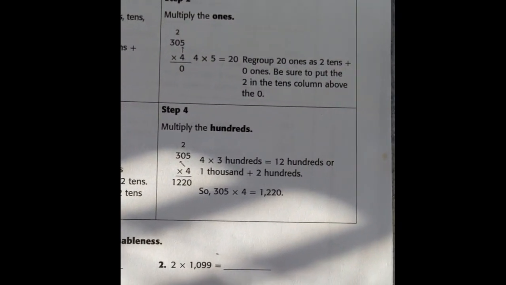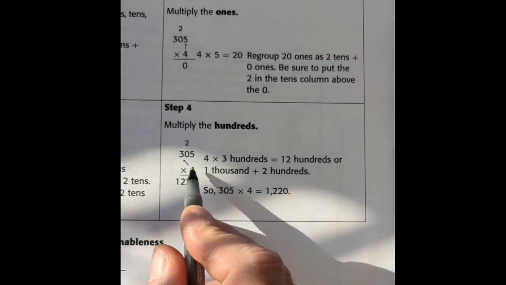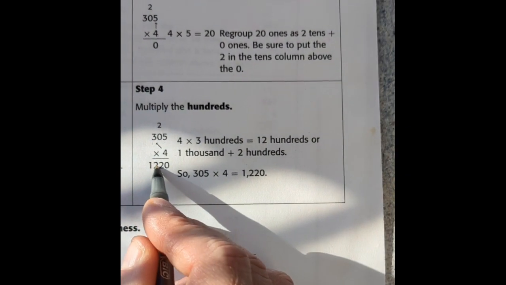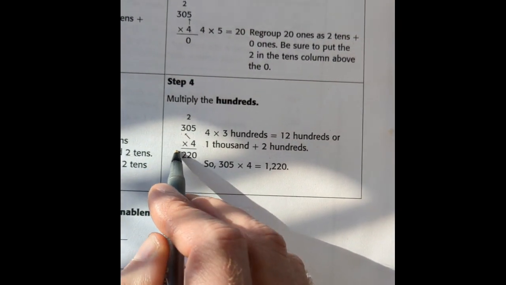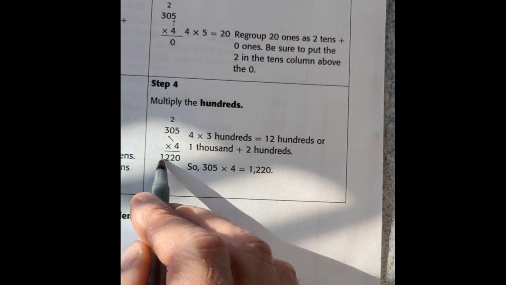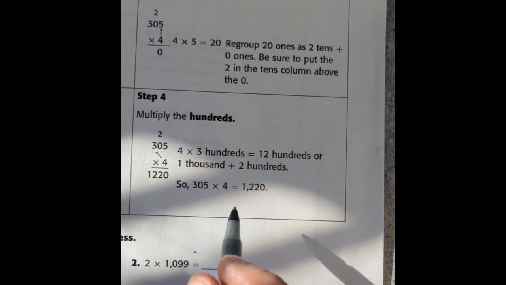And then we multiply by the hundreds, okay? So now 4 times 3 hundreds would be 12 hundreds. And since we're not going further with the thousands over here, we don't have to regroup anything. We just put 12 in the hundreds place, which is like a 1 in the thousands place. So 305 times 4 equals 1,220.